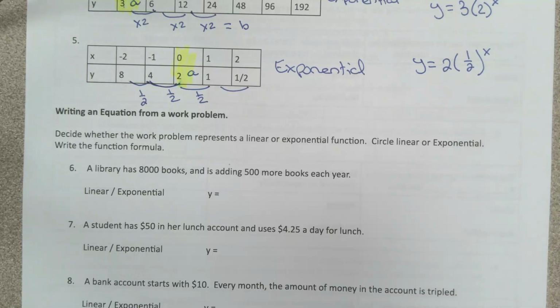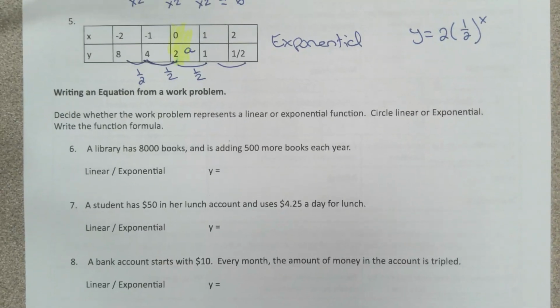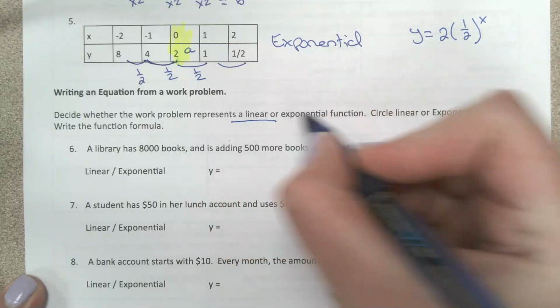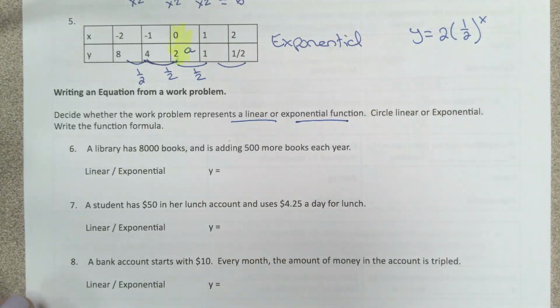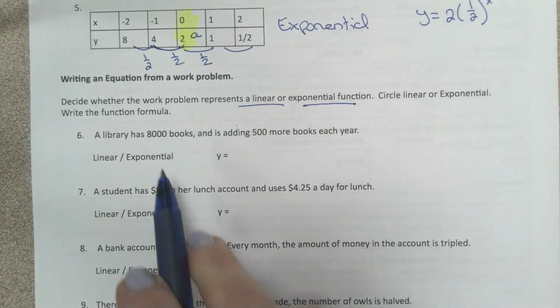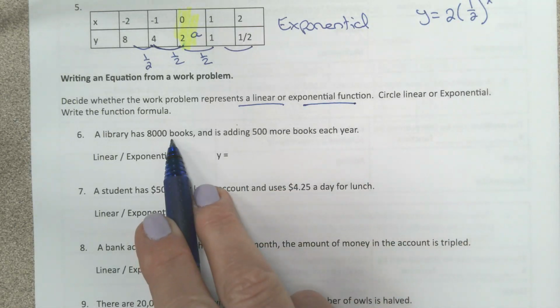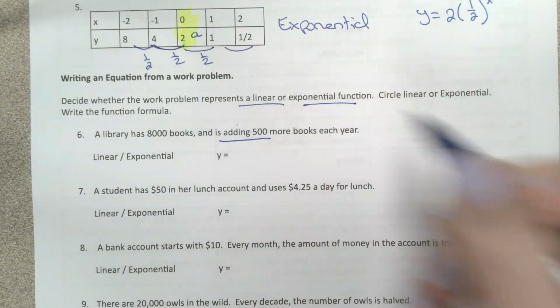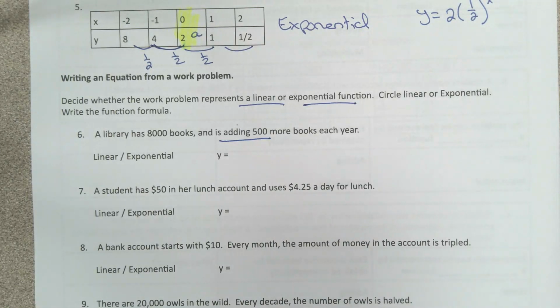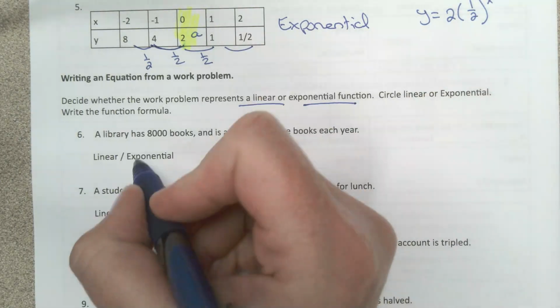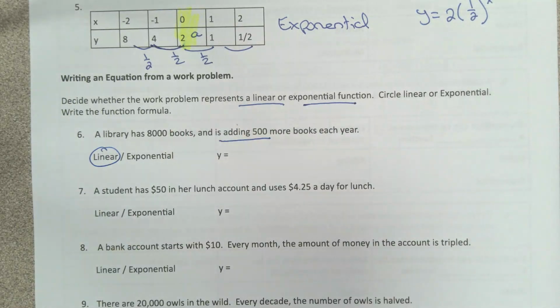All right, so from a word problem, you want to look and see, do you see a linear or an exponential function? Do you go up or down by adding or subtracting, or do you go up by multiplying? All right, so a library has 8,000 books. It is adding 500 more each year. So since I'm adding, that makes it a linear function.